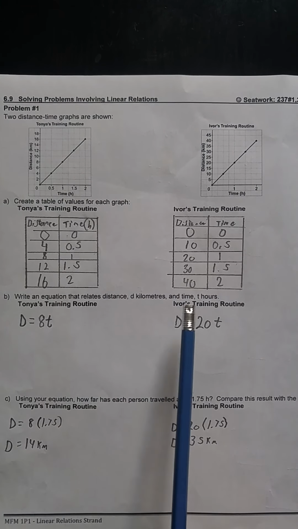So the equation here would be distance equals 8 multiplied by however many hours it is in time. We can see that if she went 1 hour, 8 times 1 is 8. 2 hours, 8 times 2 is 16. So this is good for Tanya. And Ivor, same thing, except every hour he went 20 kilometers. So depending on how many hours, you can just multiply by 20 and you'll get the distance. And that's what I did in this next one.